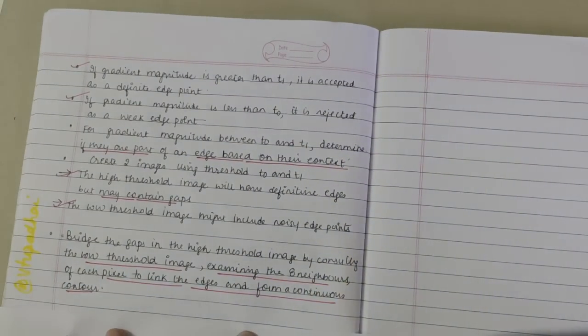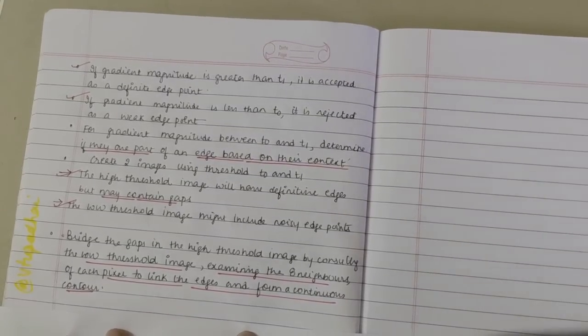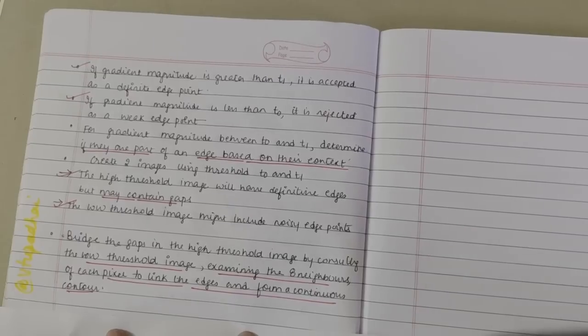So that's all, guys. In this module 5, we have covered the entire image segmentation, all the image processing algorithms, and the different types of operators. So please remember all the matrices which I have discussed.